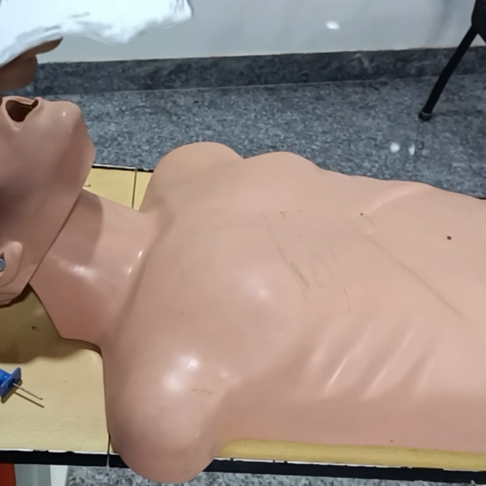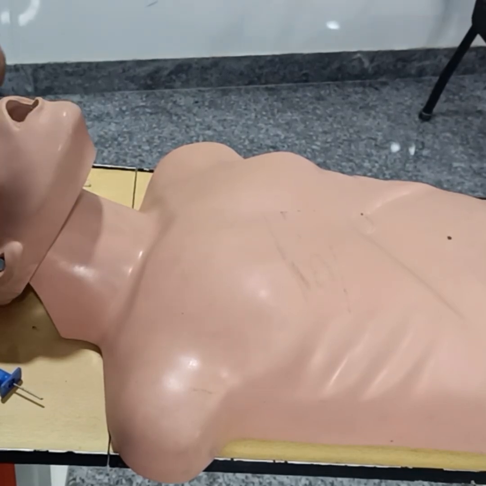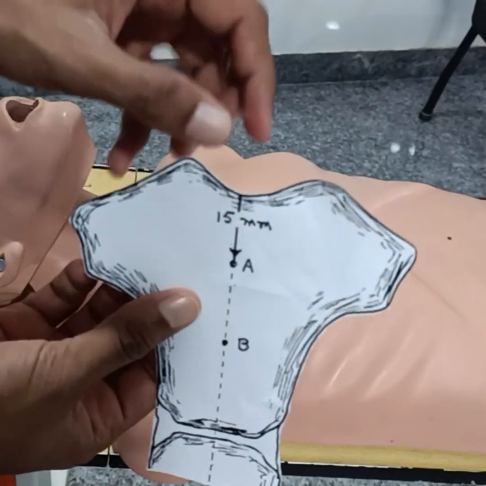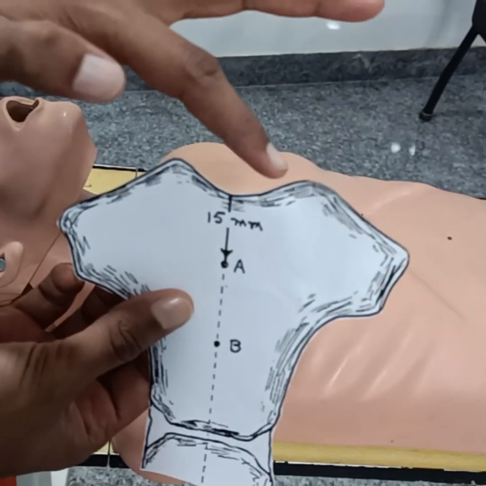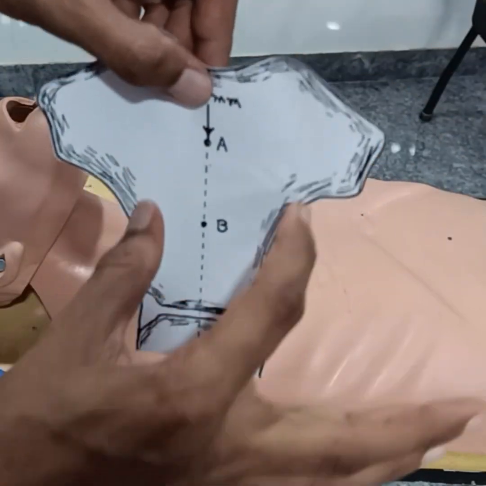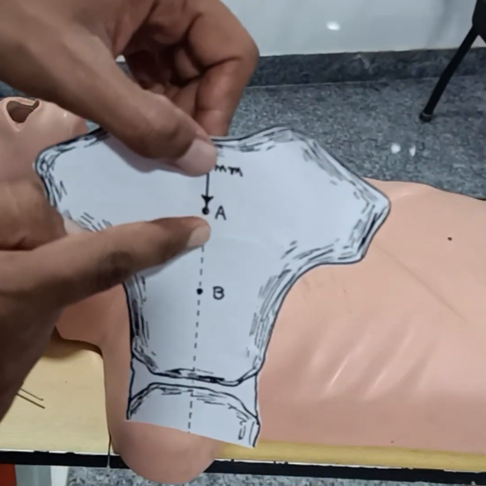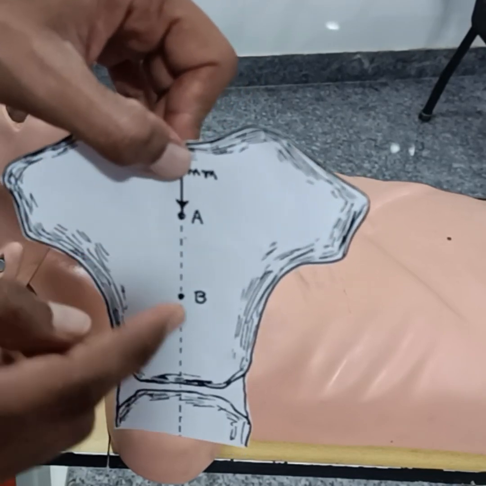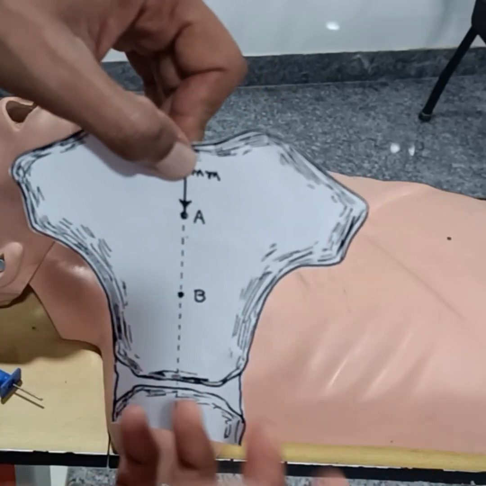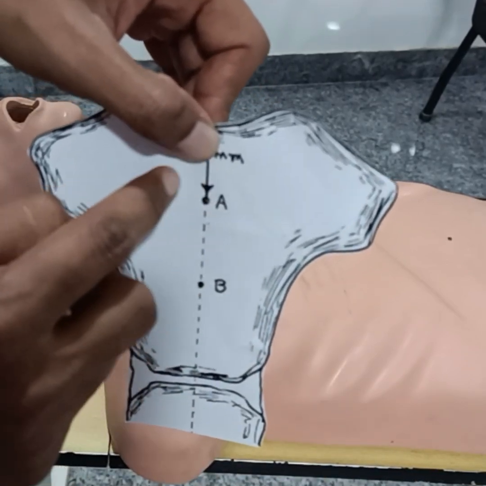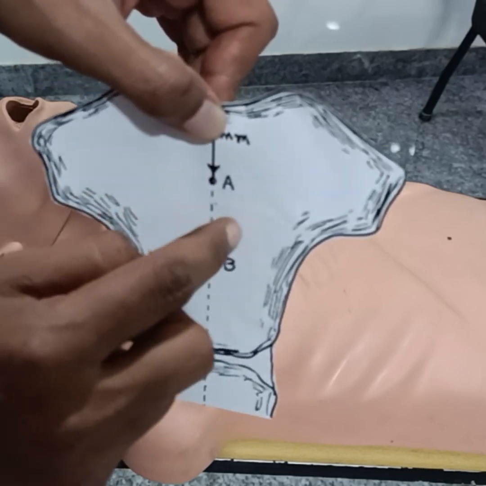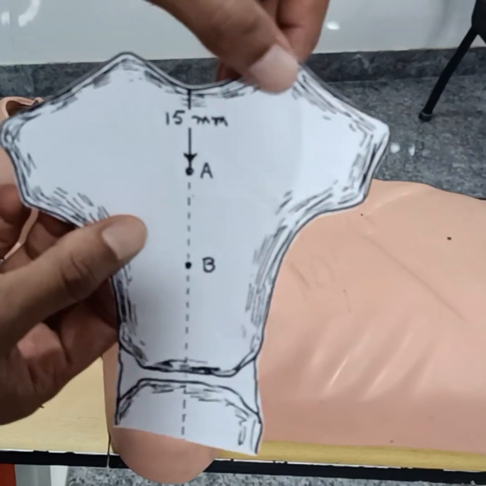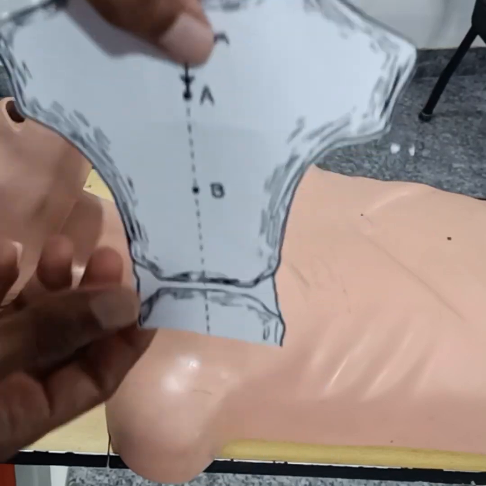The second site is the manubrium of the sternum. For this, commercially we have a device like this. Here you can see the sternal notch, and this is the portion of the clavicle. This is the manubrium of the sternum. Here they mention a point, and only here we prick our needle. In some other devices, you get a hole or a round portion, and there we place our needle. So this is the way; commercially we have these ready-made devices.